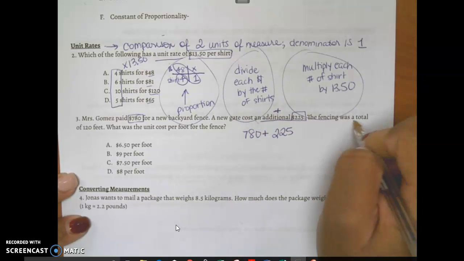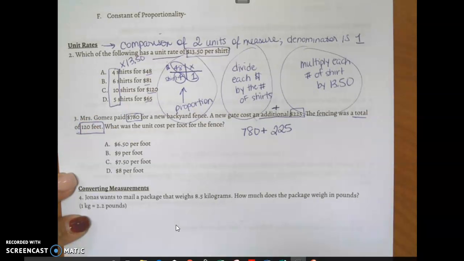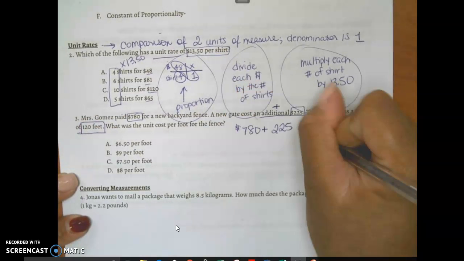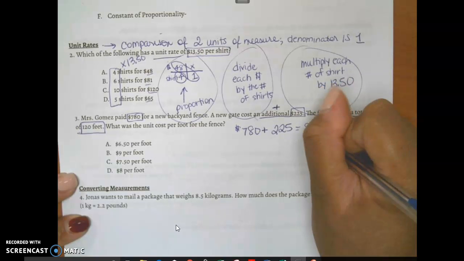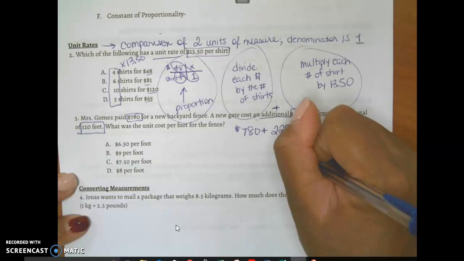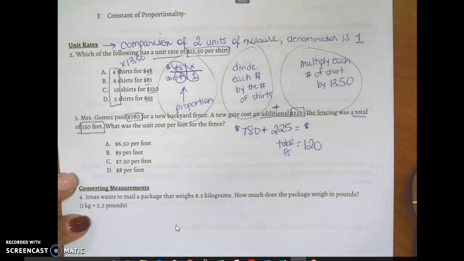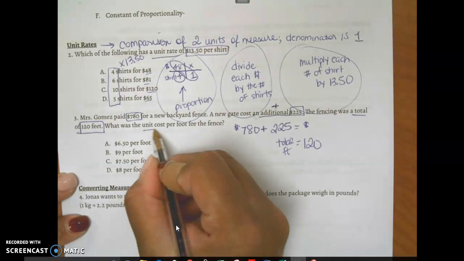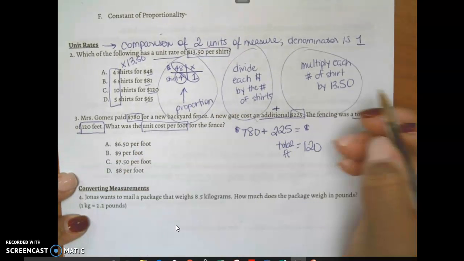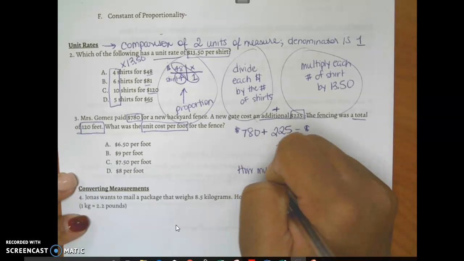The fencing was a total of 120 feet, but did they give me the total number of dollars? No. So I need to find the total number of dollars, and then the total feet is 120. What is the unit cost per foot? I want to know how much it costs for 1 foot.